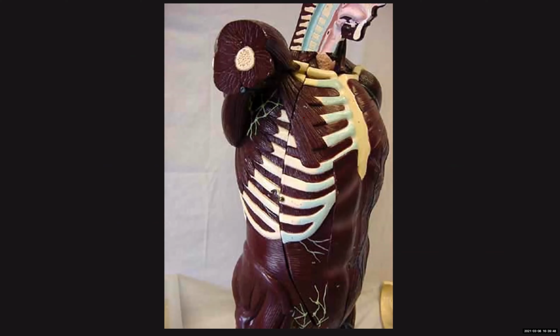We can see pectoralis minor, pectoralis major, which is superficial to the minor.